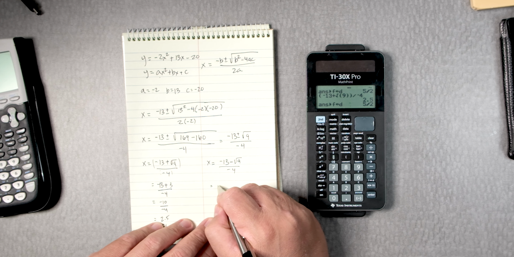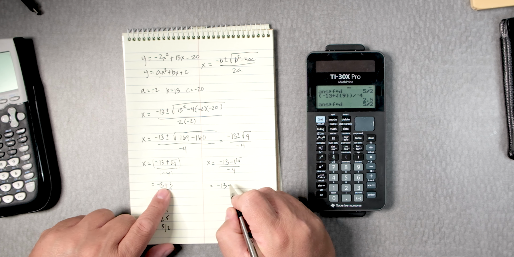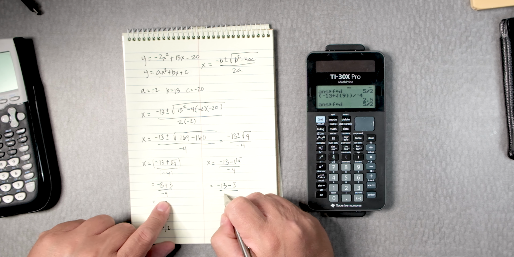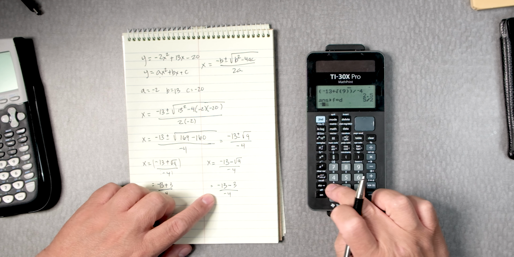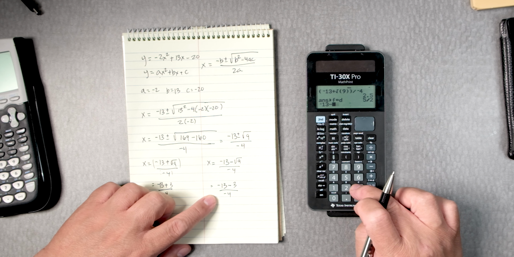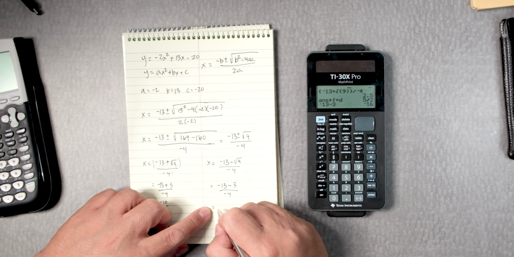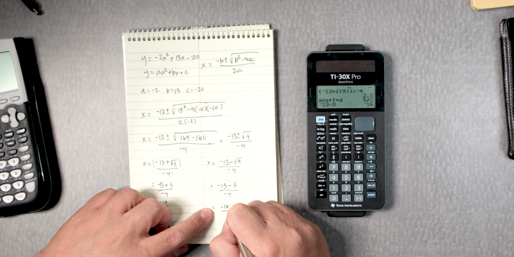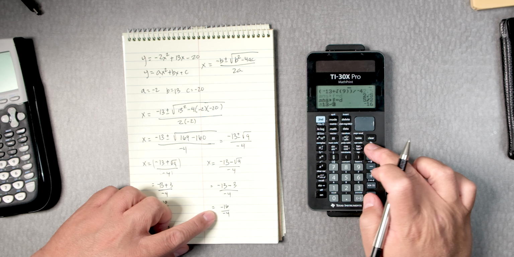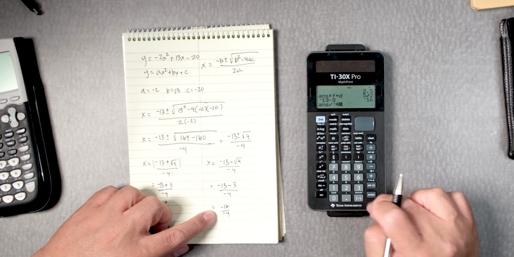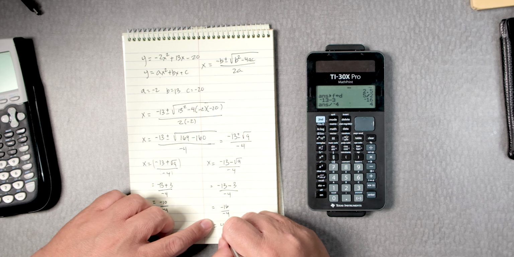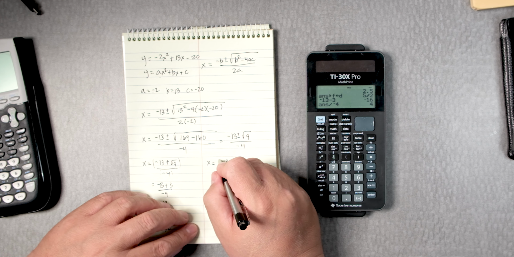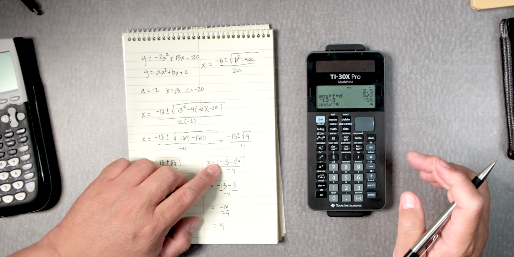So over here, negative 13, take away, we already know it's 3, divided by negative 4. Negative 13, take away 3 equals, that's going to give you negative 16 divided by negative 4. We can divide this by negative 4, enter, gives you 4. Same thing over here, we can put parentheses here. Let's do that. Let's see what happens.